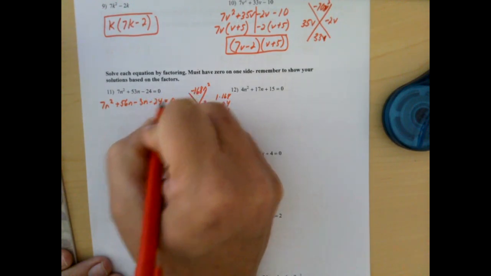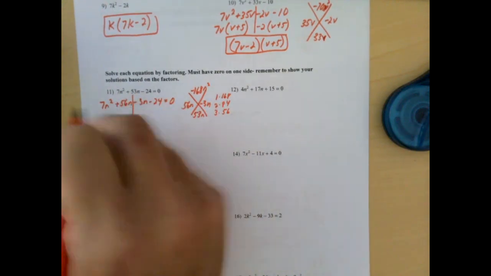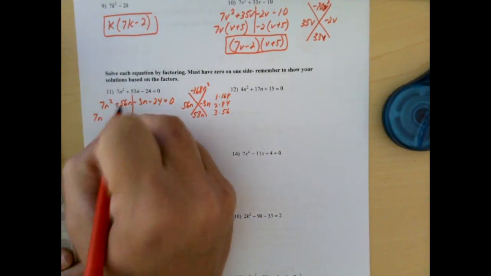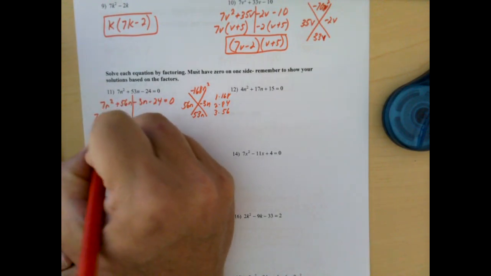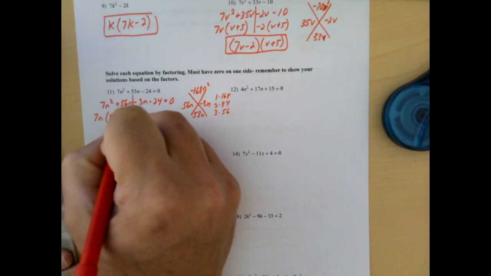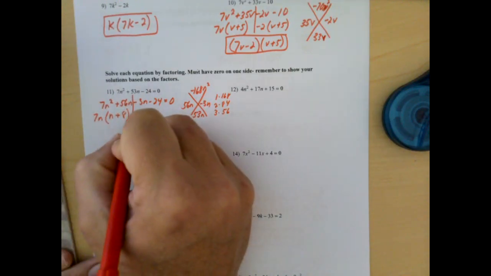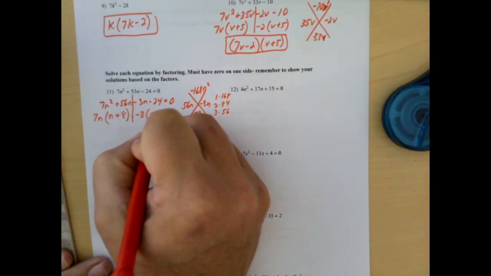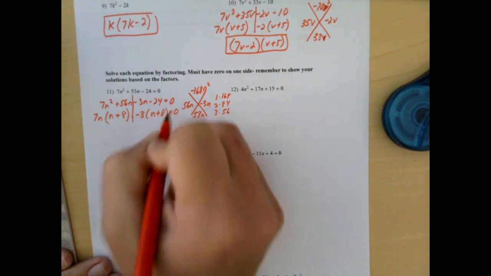And once I split this down the middle, I factor out what's in common. You should know that 7 fits into 56, so you can factor out a 7n. n plus 8 is in the parentheses. If I factor out a negative 3, I will see that n plus 8 on the other side.